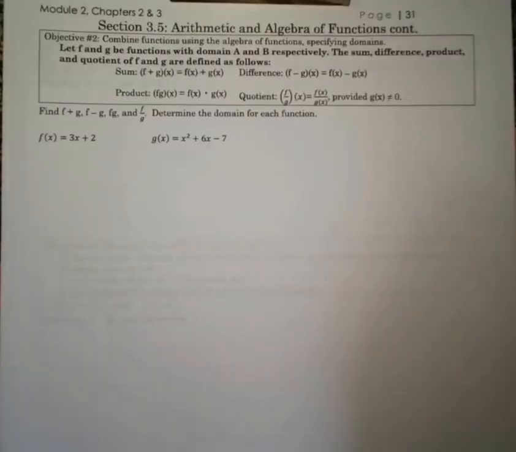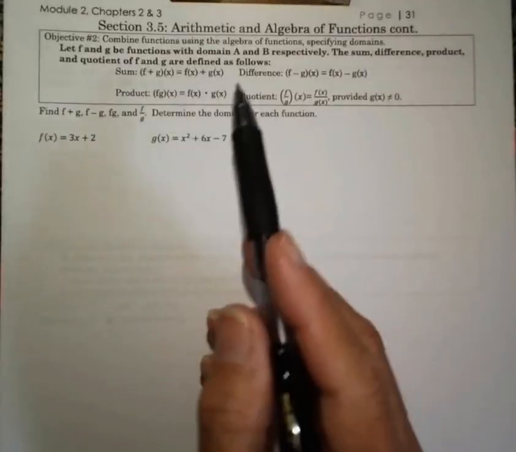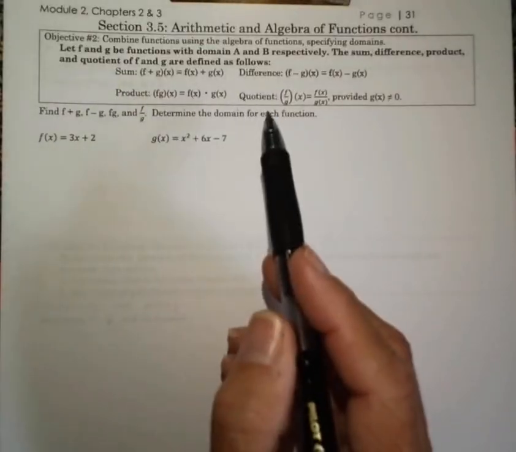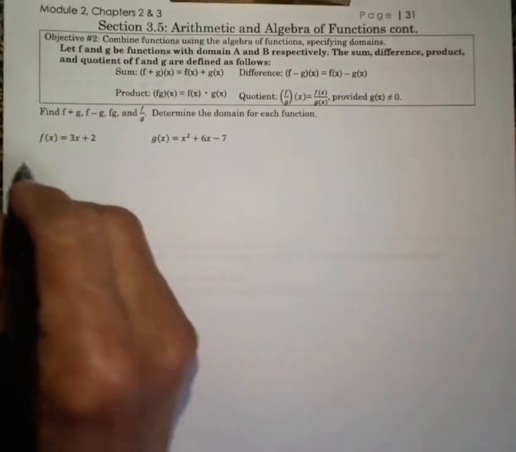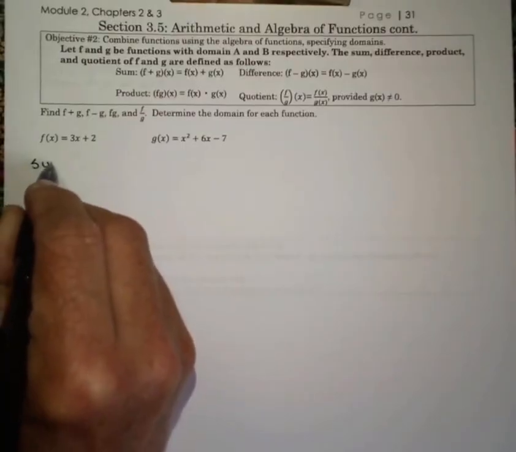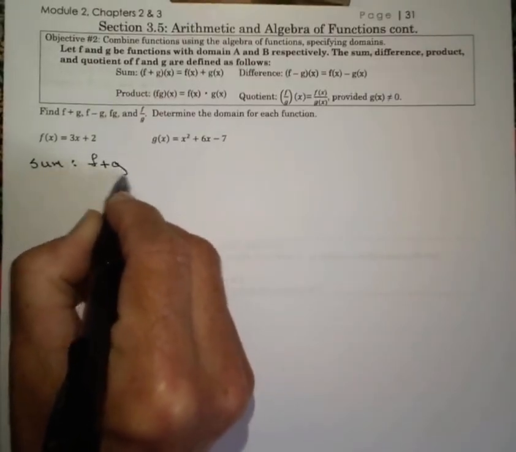On page 31, we're going to do one more set of these problems just to make sure we've got it, and that's it. We're going to look at sum, difference, product, and quotient of these functions. So the first one I'm going to do is the sum. In other words, f plus g.